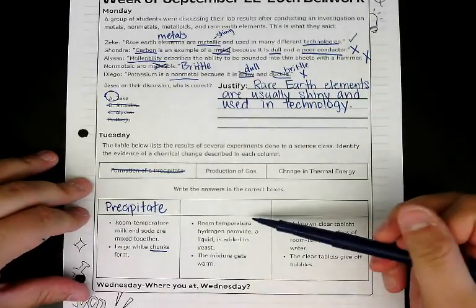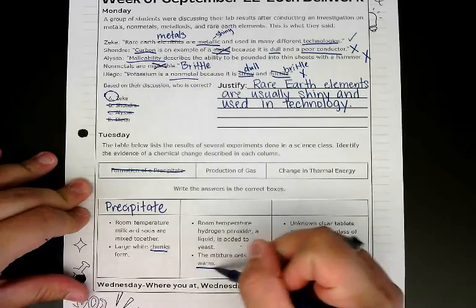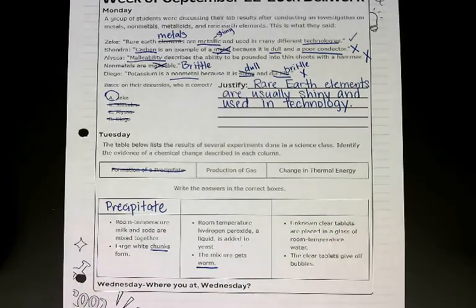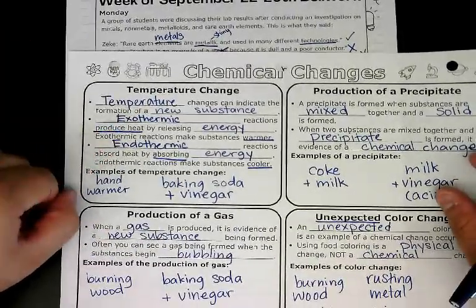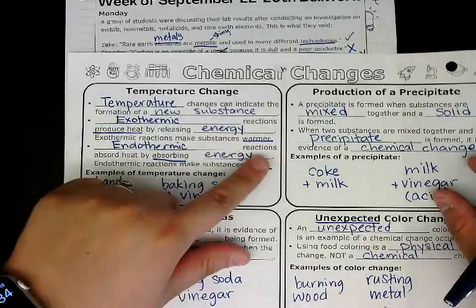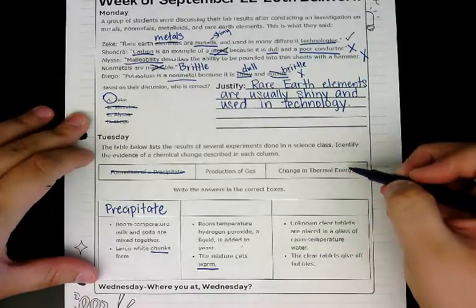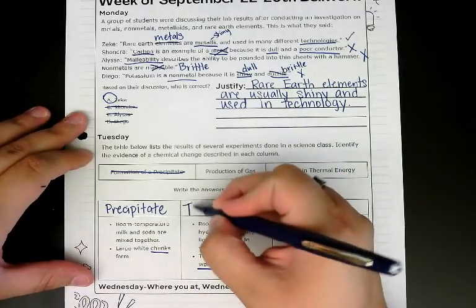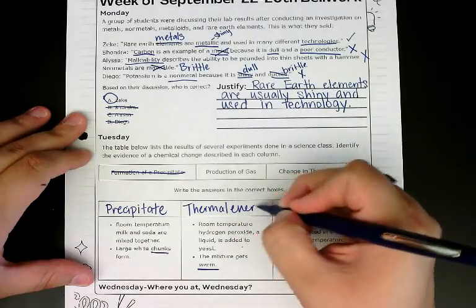Then we have room temperature hydrogen peroxide liquid is added to yeast. The mixture gets warm. What was that called? That was right here, our temperature change. It produces heat and gets warmer. That's an exothermic reaction, which is a change in thermal energy. So I'm going to write thermal energy.